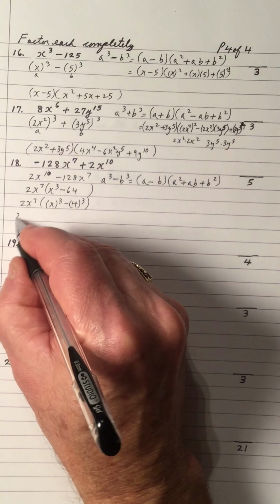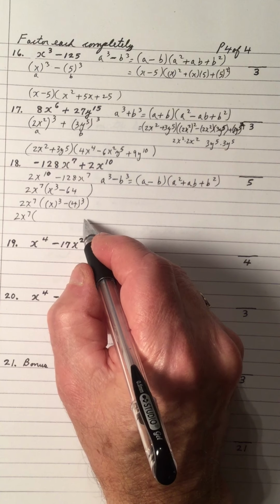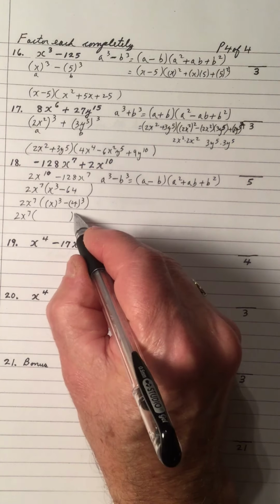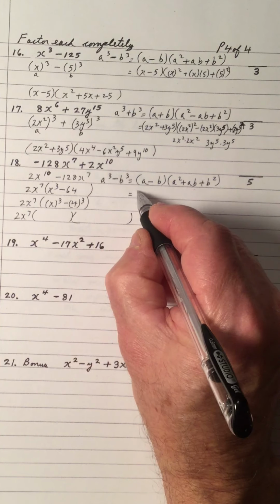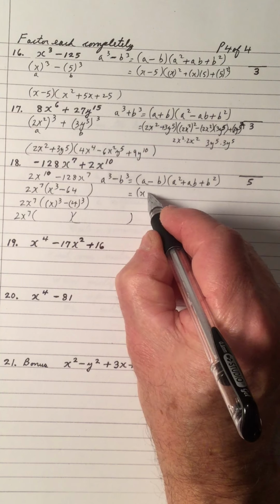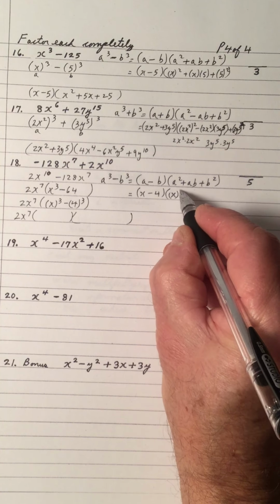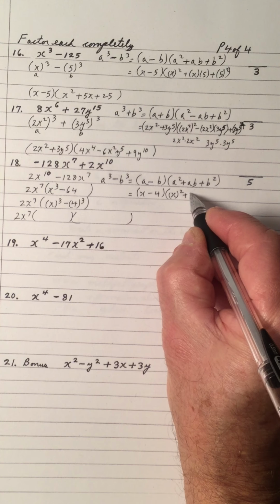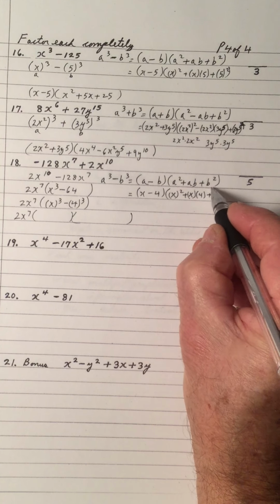Notice that 2x to the 7 is written down, and I'm going to work it up here and then put the final answer down here. So a is x, b is 4.